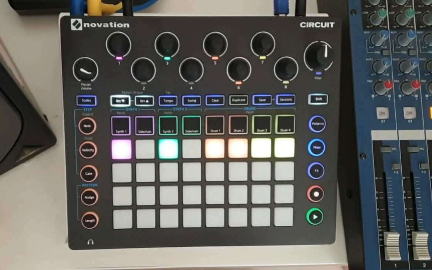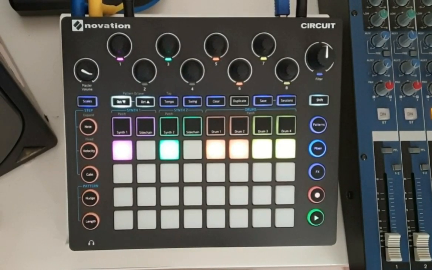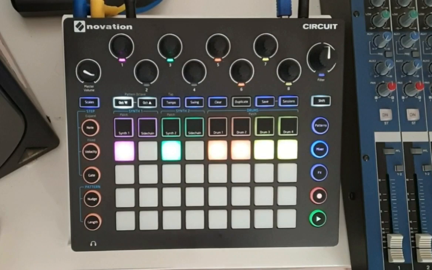There you go, a little bit of reverb and just a bit of EQ and saturation on both of those, and they're sounding kind of nice.